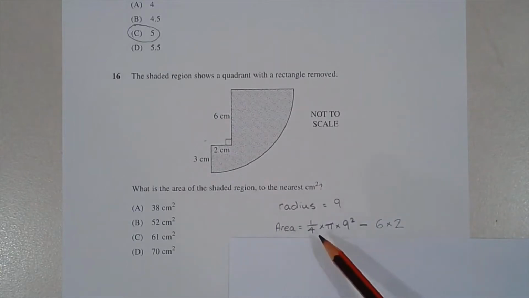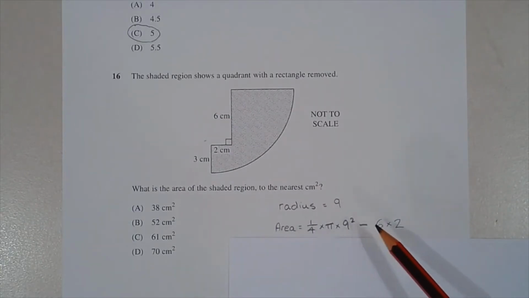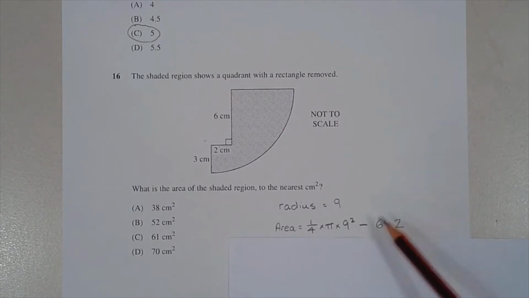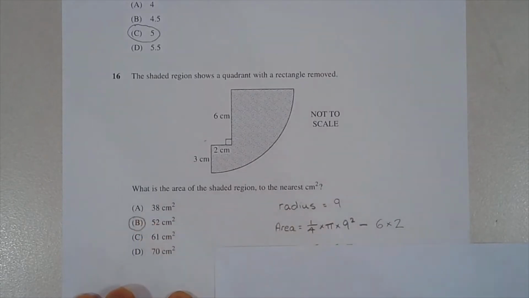So area is 1/4 multiplied by pi r squared, so pi multiplied by 9 squared, minus the area of the rectangle that's been removed, which is 6 multiplied by 2. And we get 51.617, dot, dot, dot. And to the nearest square centimeter, that's 52 square centimeters. So it's option B.